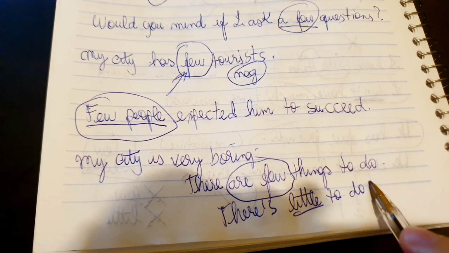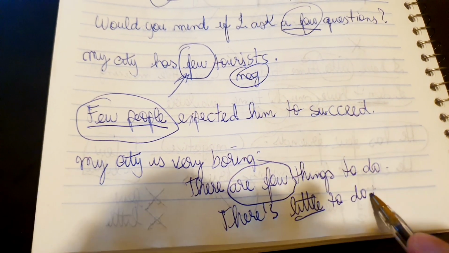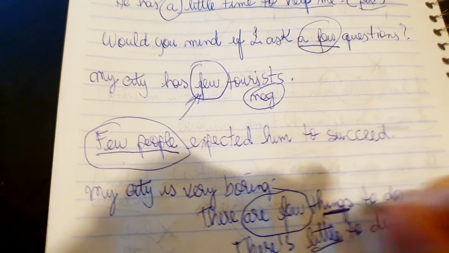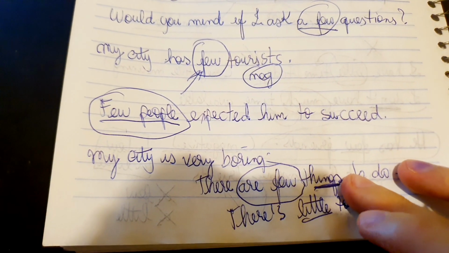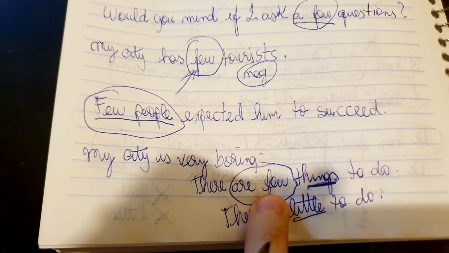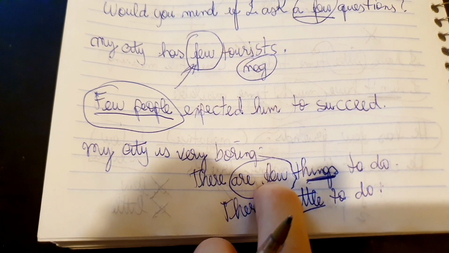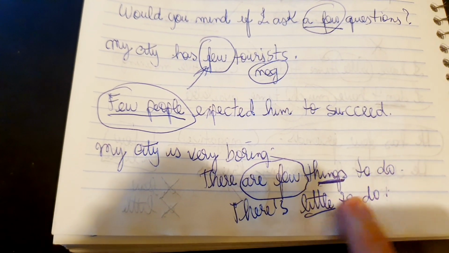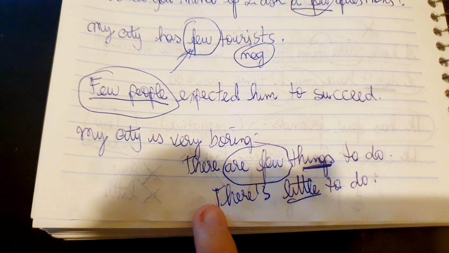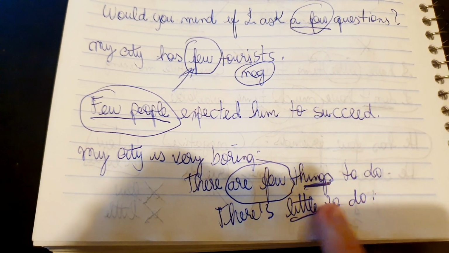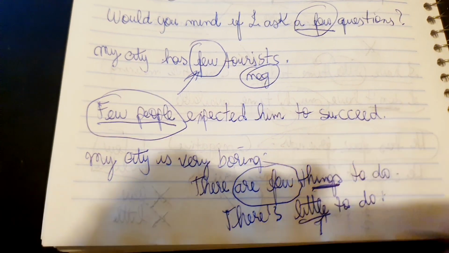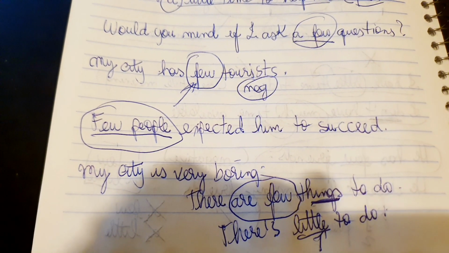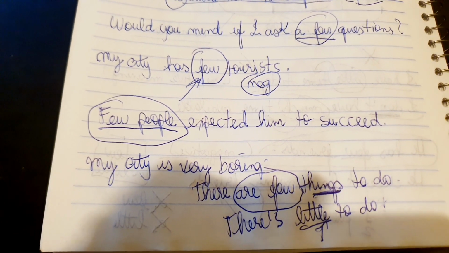When you don't employ a countable noun, because here we have a countable noun, right? Things. Things require few. Few is used for countable. But when you don't have in the sentence anything that addresses a countable noun, you use little. There is little to do in my city.